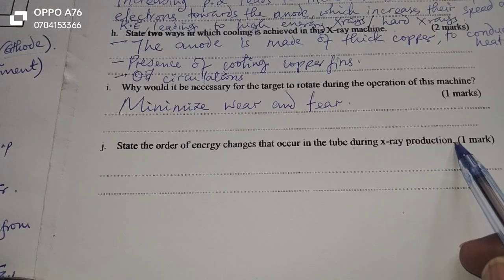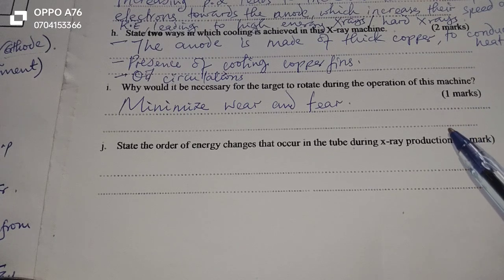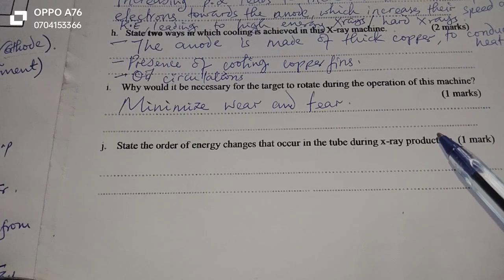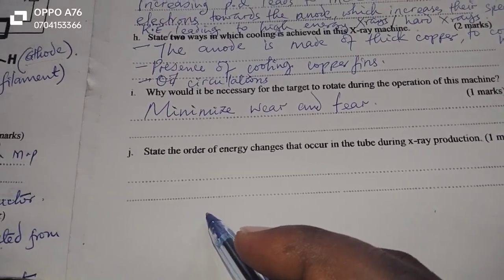So during X-ray production, we talked about thermionic emission, the first process, whereby electric current is heating a metal surface, then electrons get emitted from that surface. And now when they get emitted, they get attracted, which means they move with a kinetic energy, and it is that kinetic energy which gets converted into X-rays, and again heat energy.